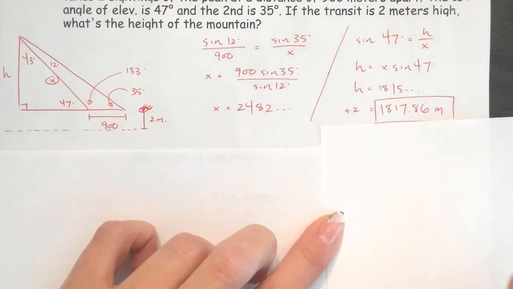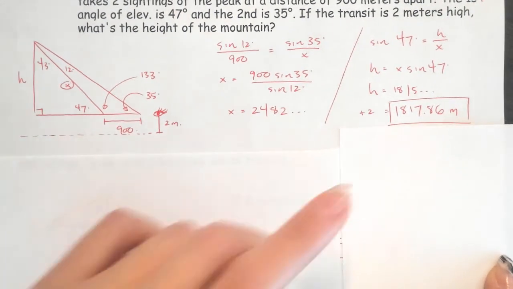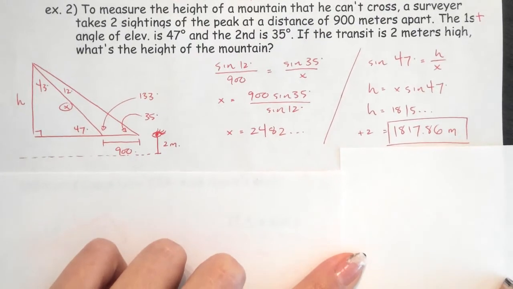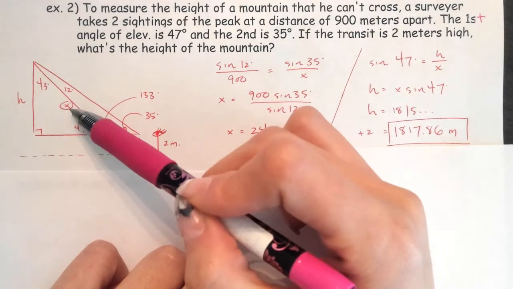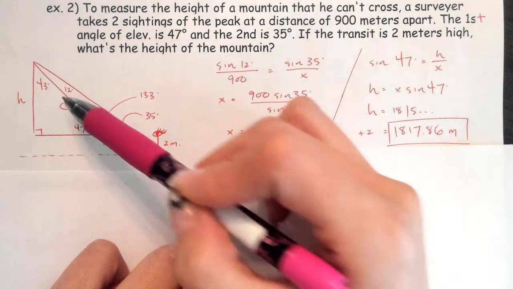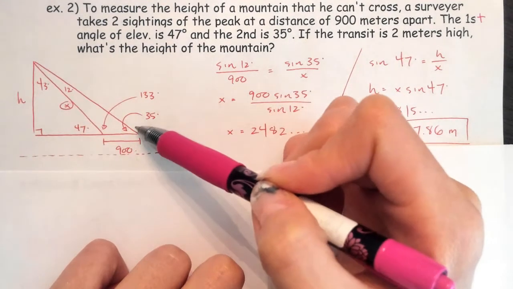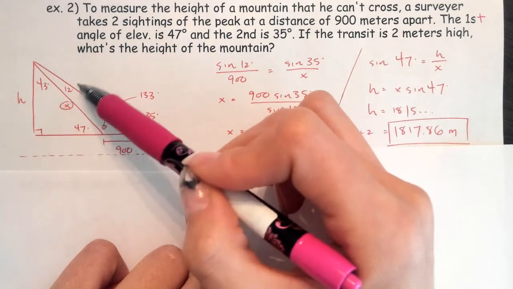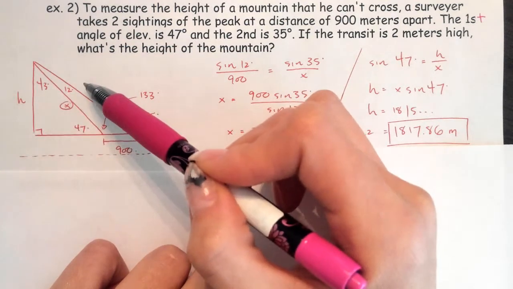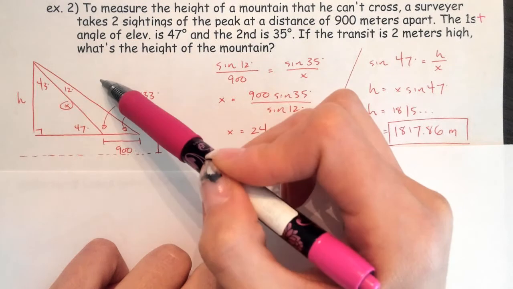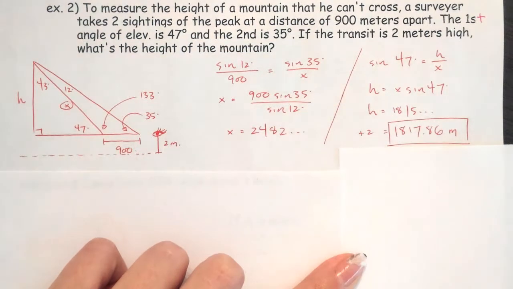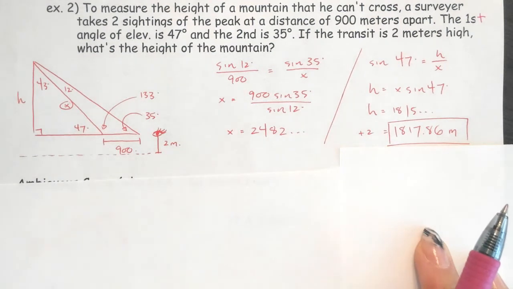Okay? So I know that one was a little bit different, a little bit crazy, and that was number 2. There are so many different ways that you can do it. Some people, instead of finding x here, find x here, because they have one big triangle, with the 35, the 90, and then this makes 55 degrees. And then they use this as a big triangle, and that helps them. So it's up to you, and it depends on the problem. If you get the right answer, then you did it right.